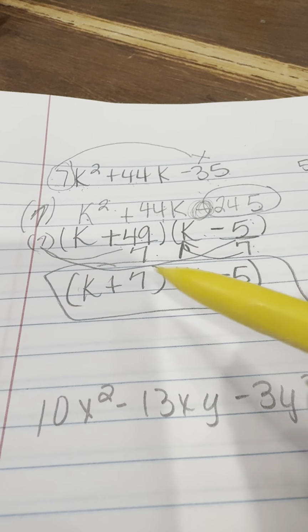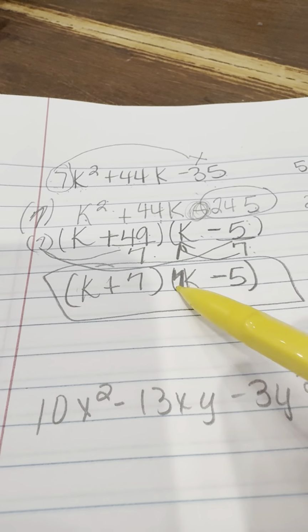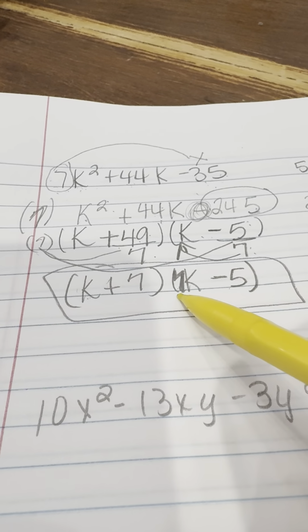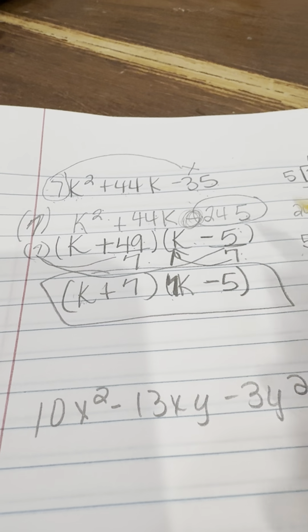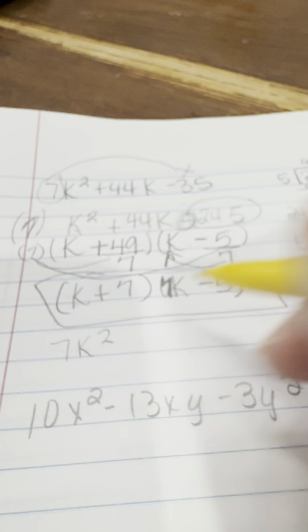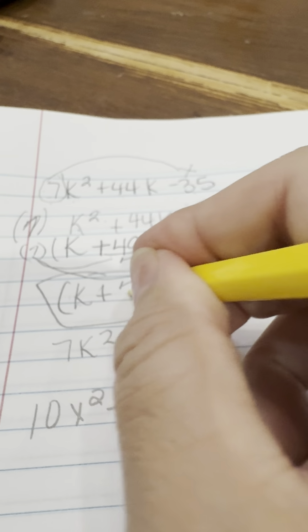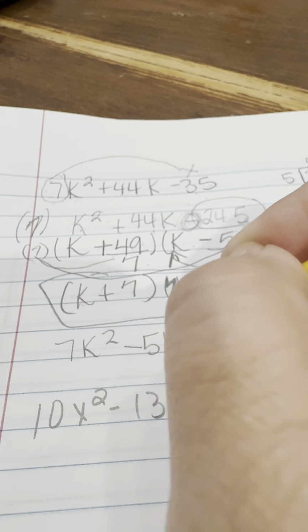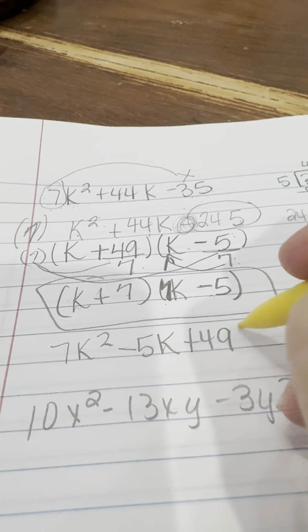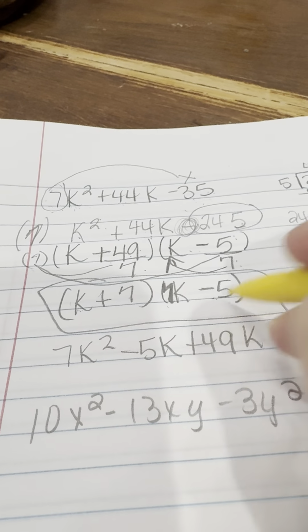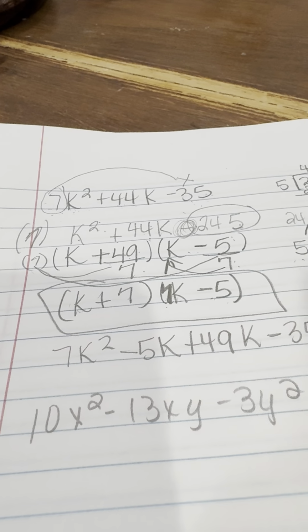So if I were to use FOIL, I would go k times 7k, 7k squared. k times negative 5, negative 5k. 7 times 7k, 49k. And 7 times negative 5 is negative 35.